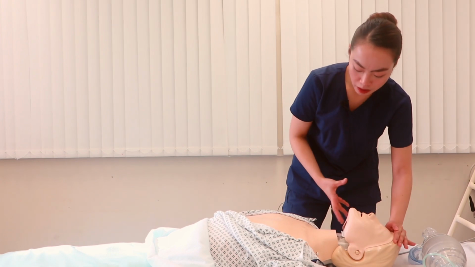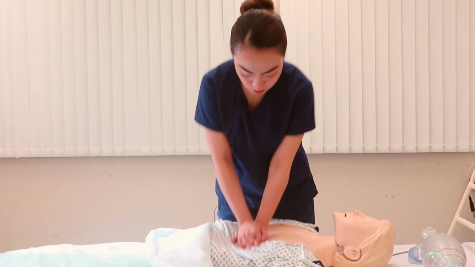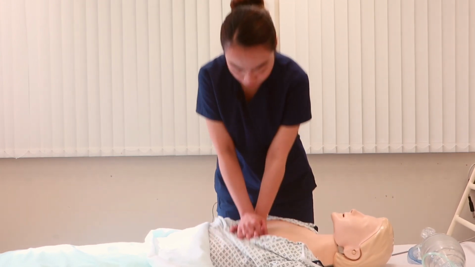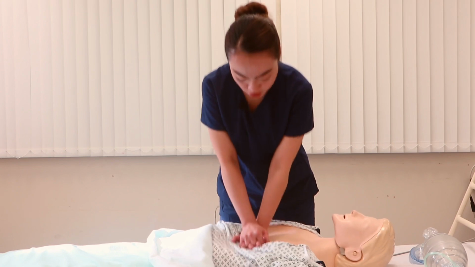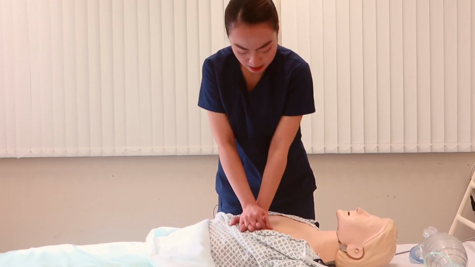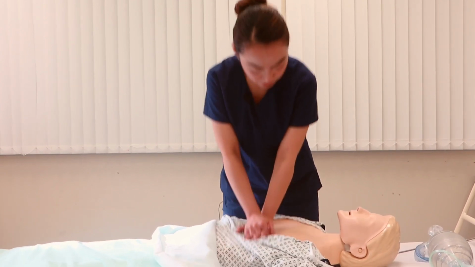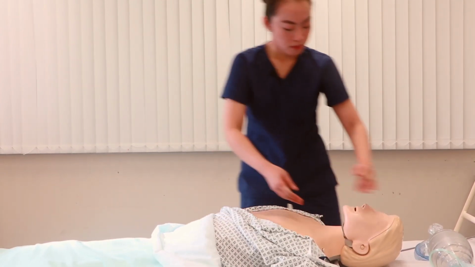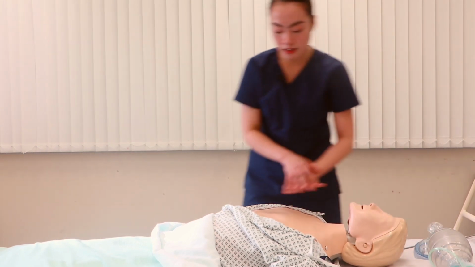Okay. Rescue breath 1, rescue breath 2, while maintaining head tilt chin lift. Third cycle, 1 and 2 and 3 and 4 and 5 and 6 and 7 and 8 and 9 and 10, 11, 12, 13, 14, 15, 16, 17, 18, 19, 20, 21, 22, 23, 24, 25, 26, 27, 28, 29, 30. Rescue breath 1, rescue breath 2, while maintaining head tilt chin lift.